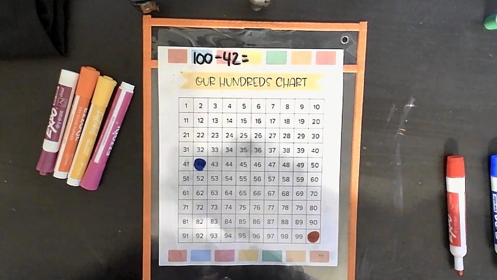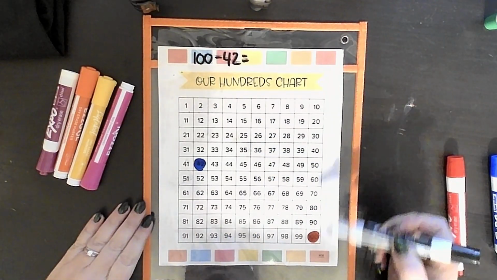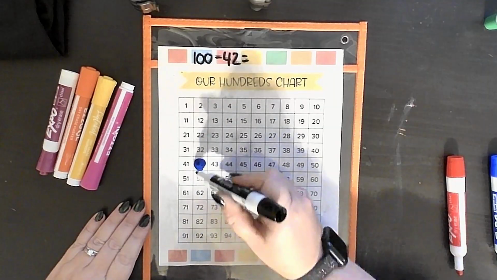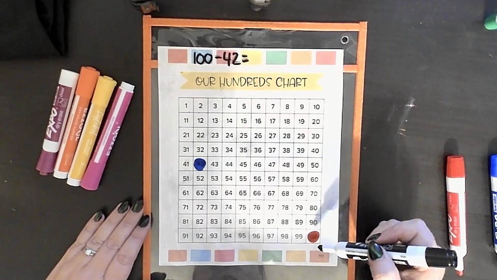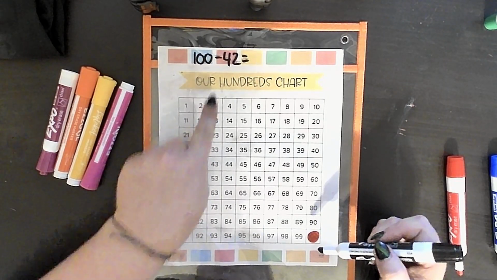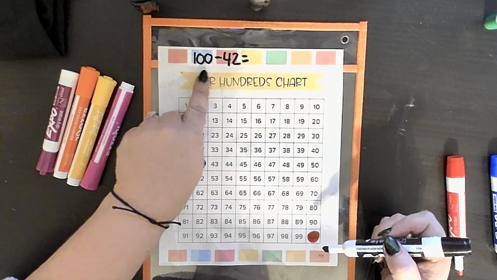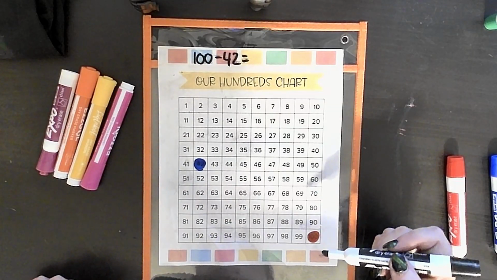One way we're going to do this is by using our elevator system and using across the road. We can go from 100 and go backwards to 42, or start at 42 and go over to 100. You know me, I like to add when I'm trying to find that difference. Yes, I know it's subtraction, but remember, subtraction and addition are those twins. They go forwards and backwards in fact families.